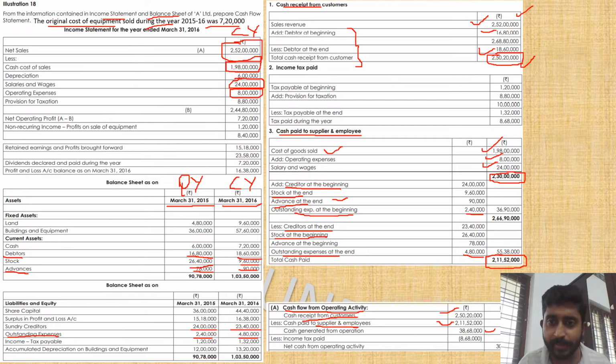So what are the income taxes that are paid? Income tax payable at the beginning is 1.2 lakhs. For the current year, as per the P&L, we have made a provision for taxation of 8.8 lakhs. So I am adding that provision to the opening tax payable at the beginning. So the total comes to 10 lakhs.